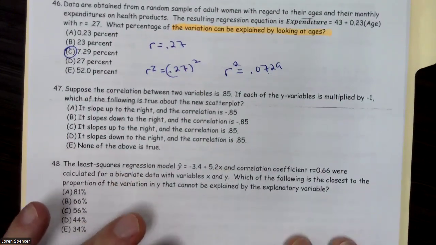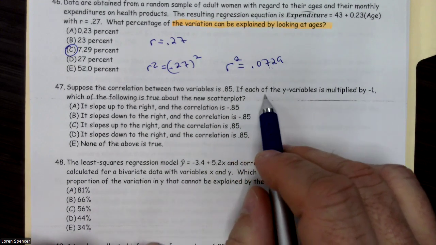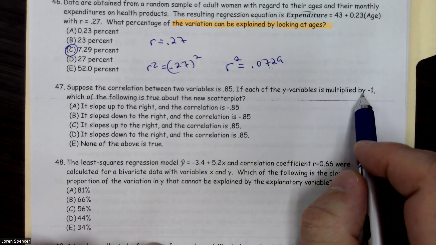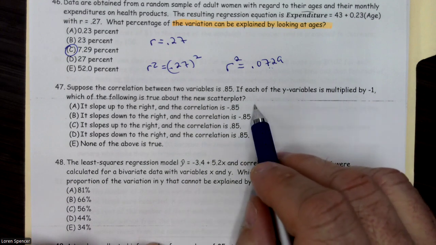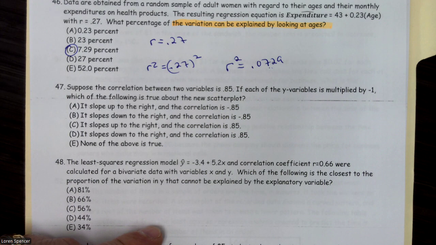All right. Suppose the correlation between two variables is 0.85. If each of the variables is multiplied by -1, which of the following is true about the new scatter plot? All right, so we multiplied both of them, which is interesting. When we multiply by one of them, the direction changes.